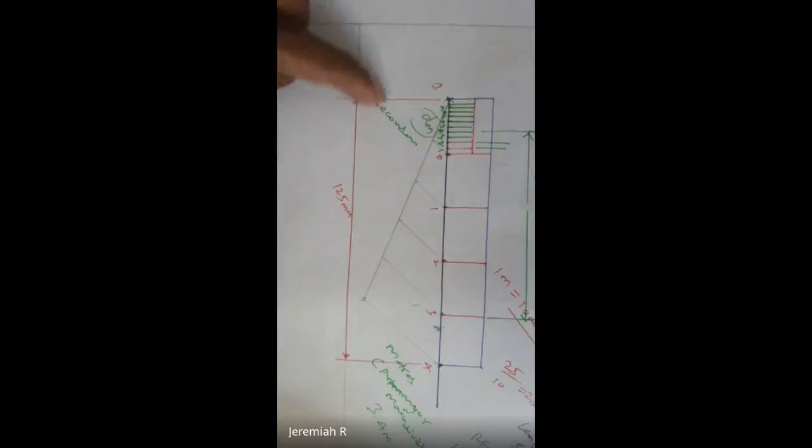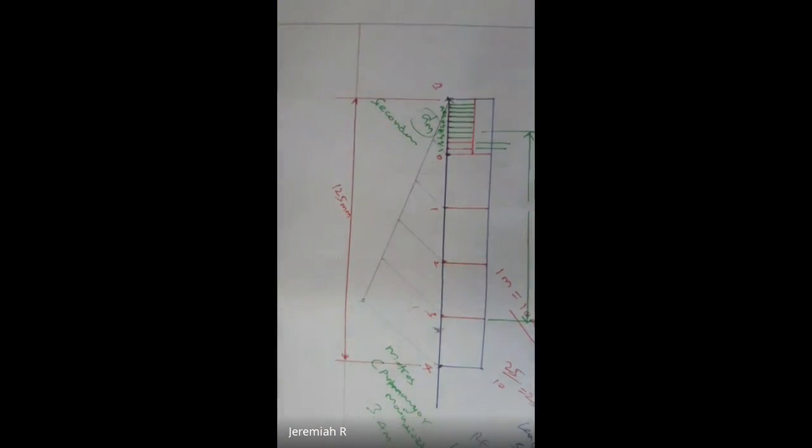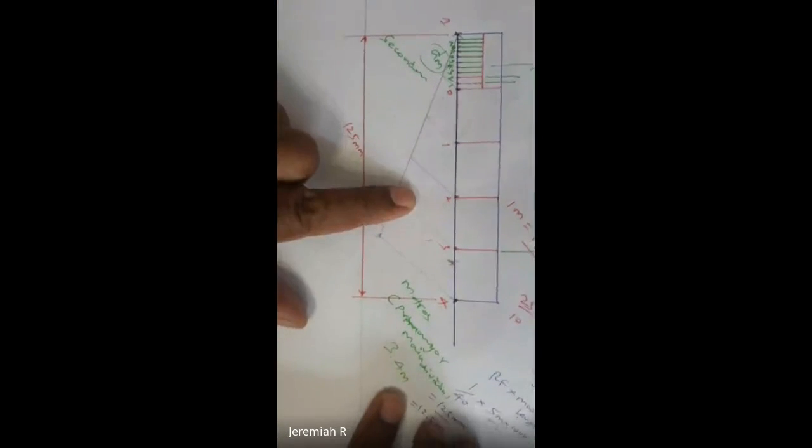And last class I forgot to tell you here, you have to say that this is the secondary division. So this subdivision is called secondary division. And this side, 0 to 1, 1 to 2, is called primary or main division. So this side is called primary or main division.